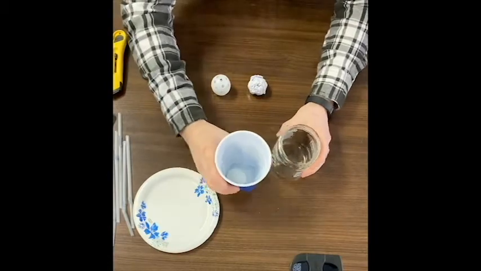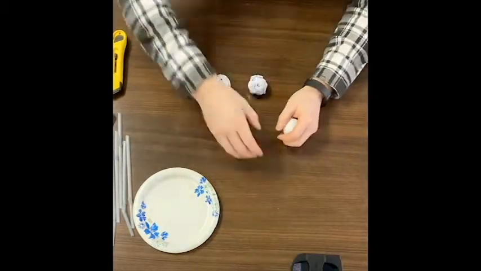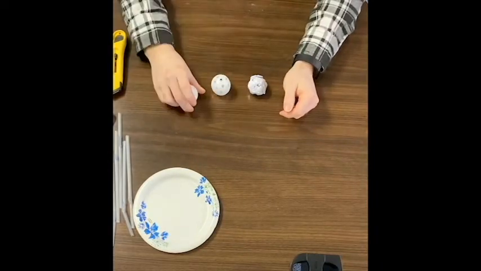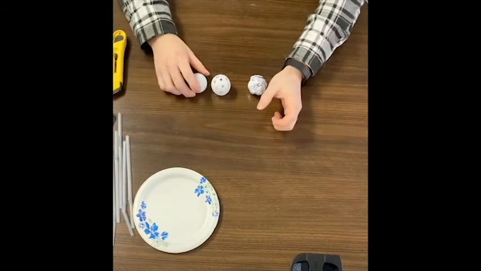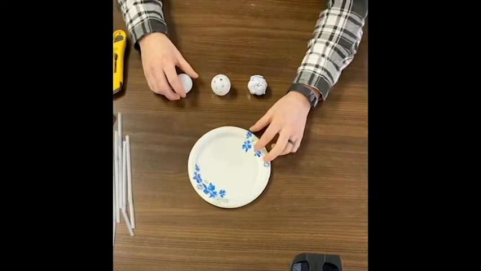So I'm going to put the everyday object out of the way. Depending on what you find, you can also cut open a water bottle and use the bottom of the water bottle. That's also a skinnier size where the ball could fit in there nicely. Depending on what you have available, you can do a couple different things.